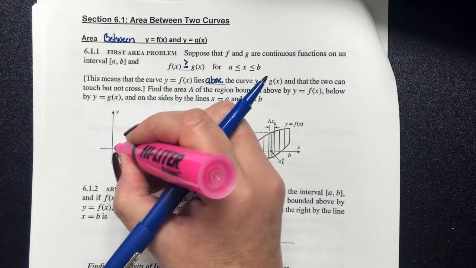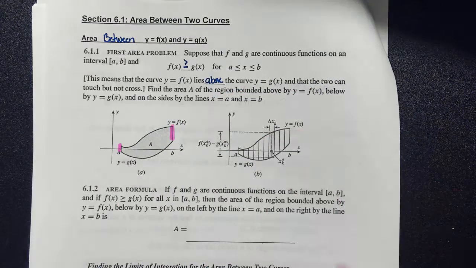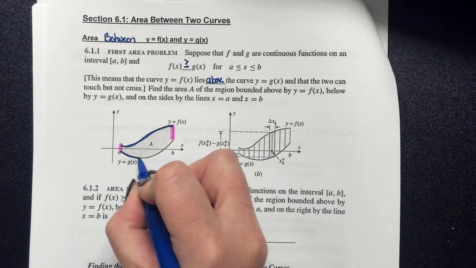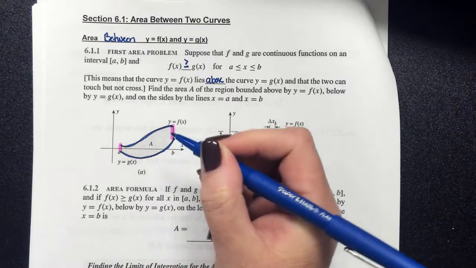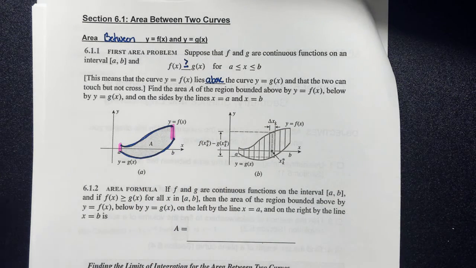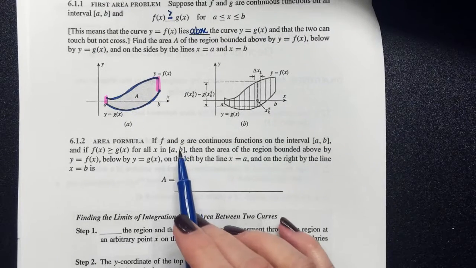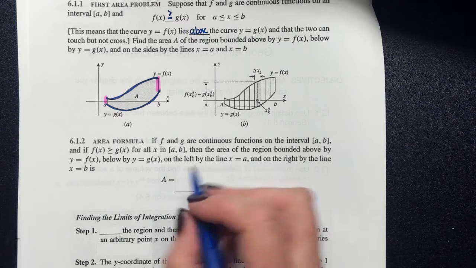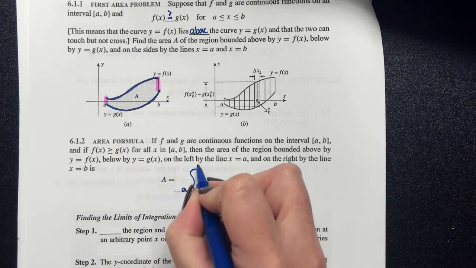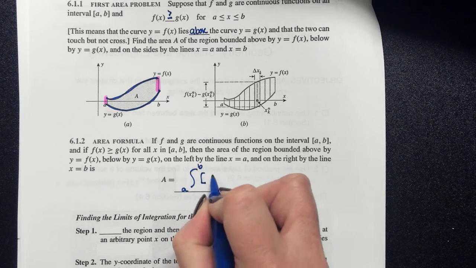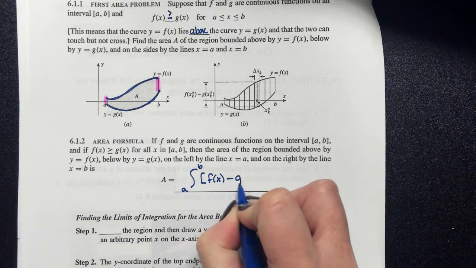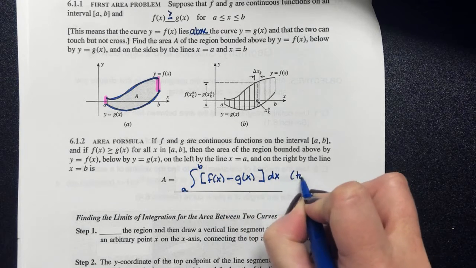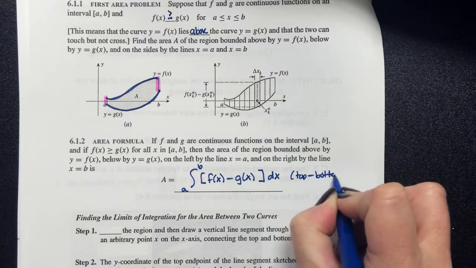So here's my closed interval a to b. Here's my graph of f of x. Notice f of x is greater than g of x because it's above g of x. I want to calculate the area between these two particular curves. To calculate the area between two curves on a closed interval, you can integrate from a to b of f of x minus g of x dx. The way you can remember this is top minus bottom.